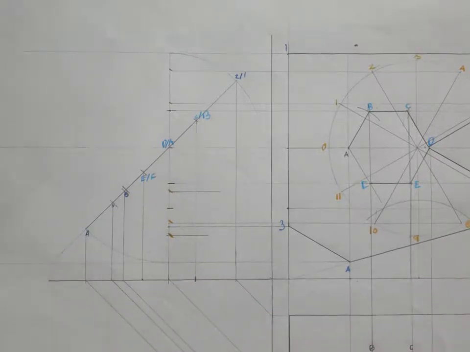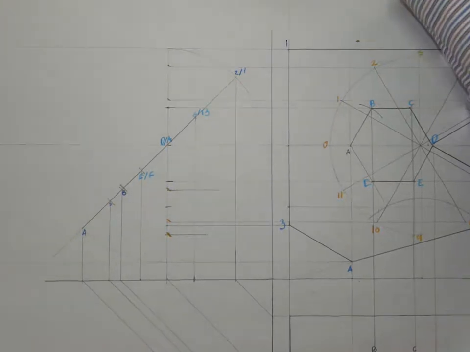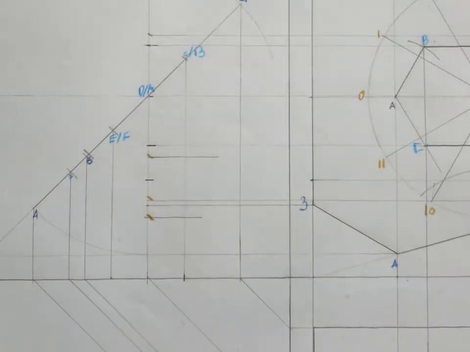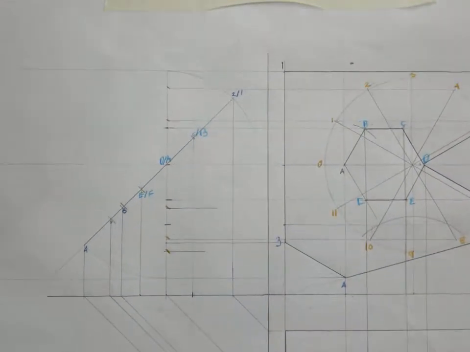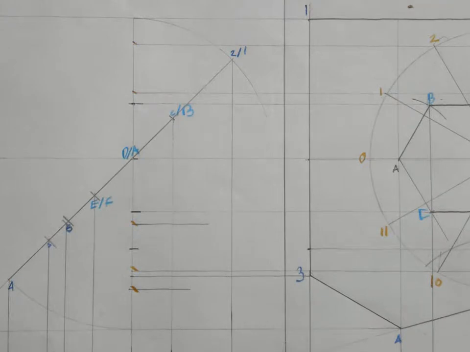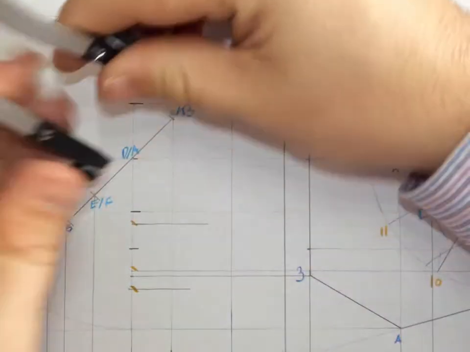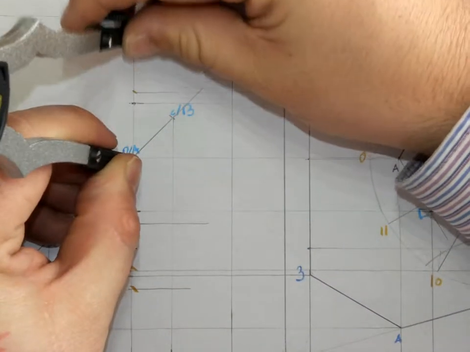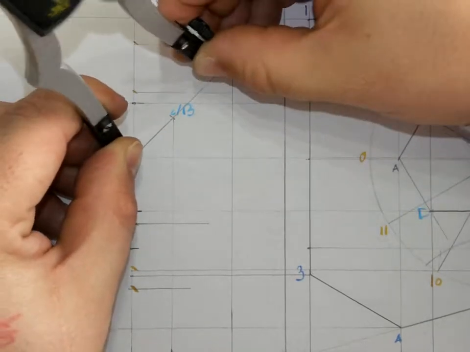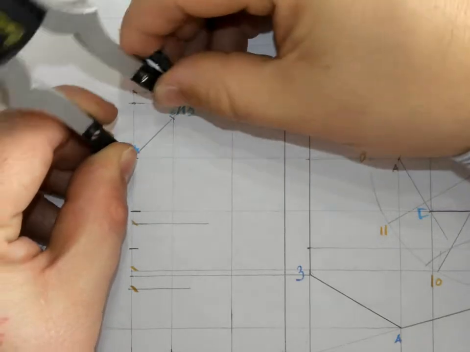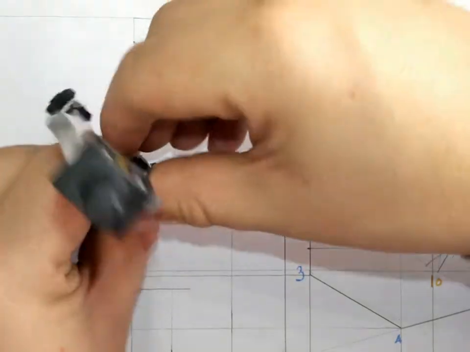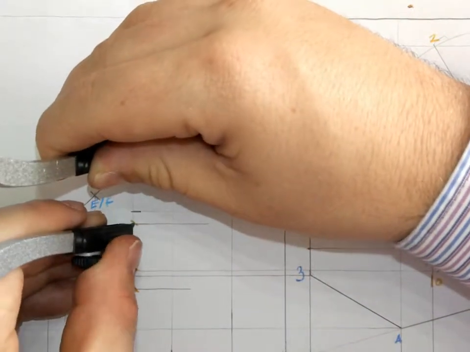So I'm taking the dashes here that you're going to see now in just a moment. Sorry about that there. There we go. Right, so my compass here, and I'm going to bring them down. I'm just leaving the rotated arc just a little bit longer, just to help me see these.